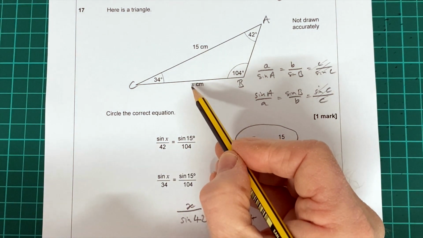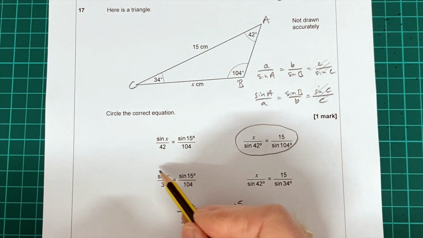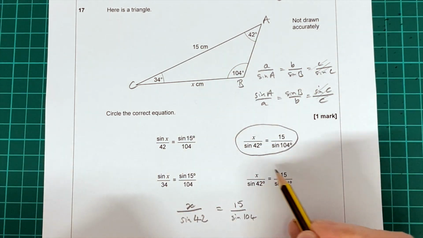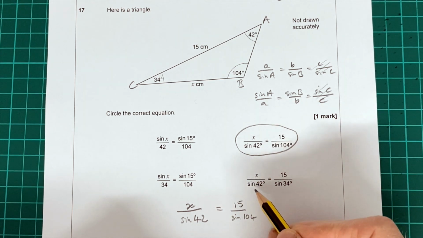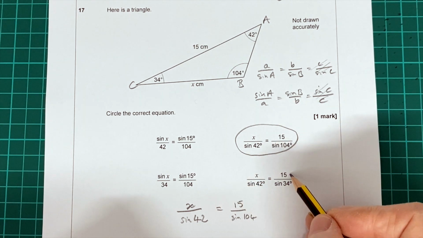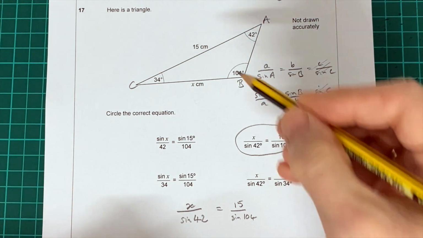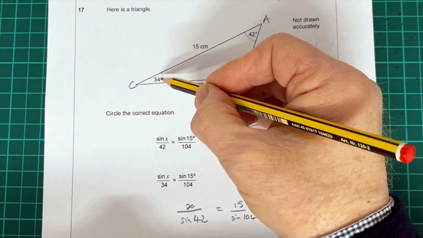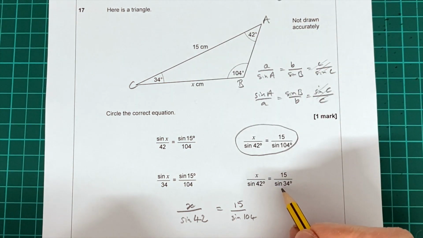Well, x is a length, not an angle. Similarly with that one, it couldn't be that one because x is a length and not an angle. And if we look at this one, we've got the x over sine 42 is right, but then the 15 over sine 34, the 15 has to be opposite the angle that we are using, and it's not, it's adjacent to it. So that one doesn't work.